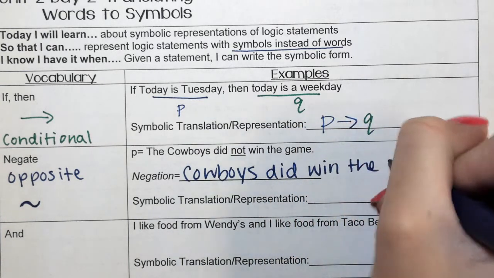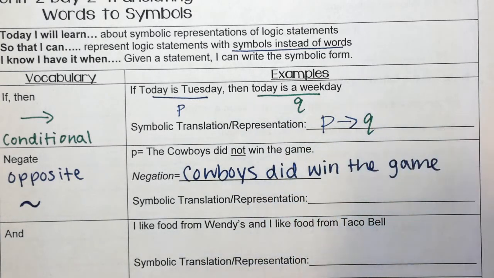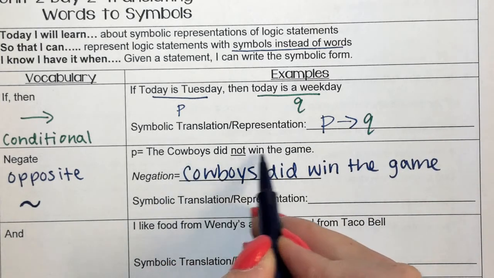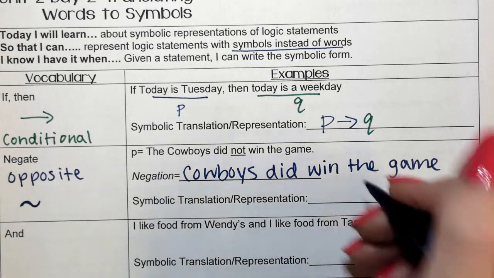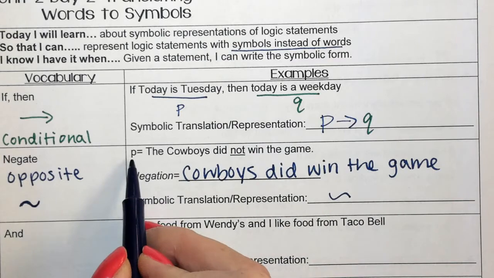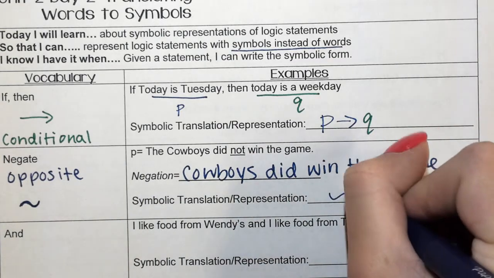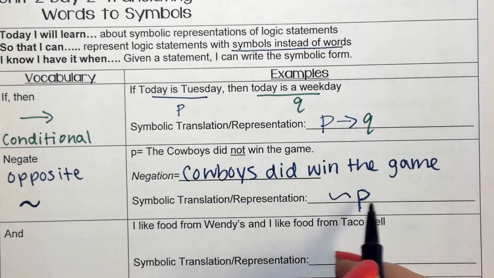Even though they probably shouldn't, because go Redskins. But anyways, if they did not win the game, the negation is they did. And so we represent that with this negation symbol. And this is statement P, so I write squiggle P, which means not P.